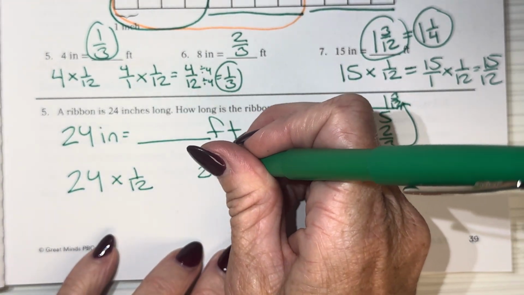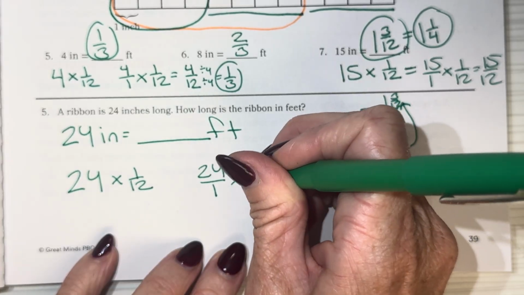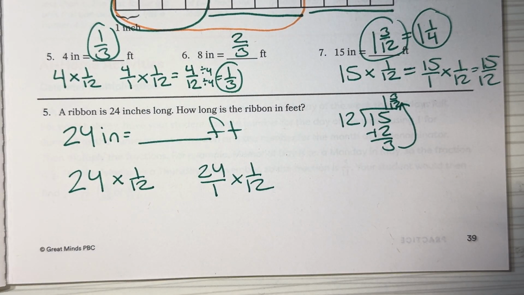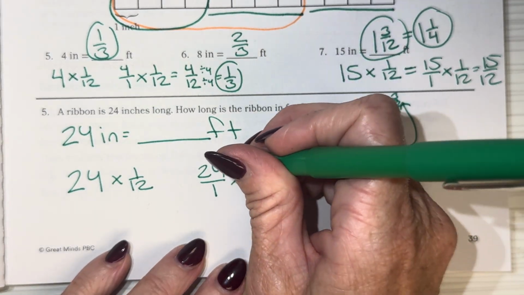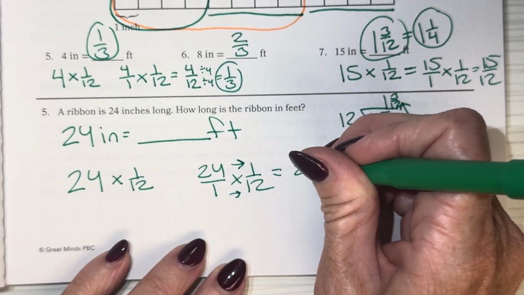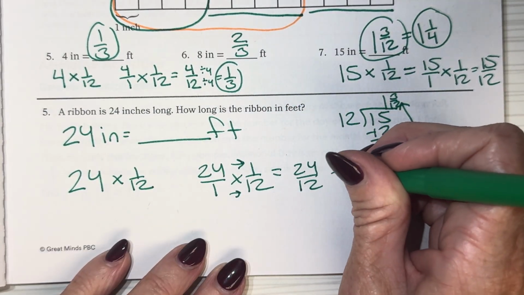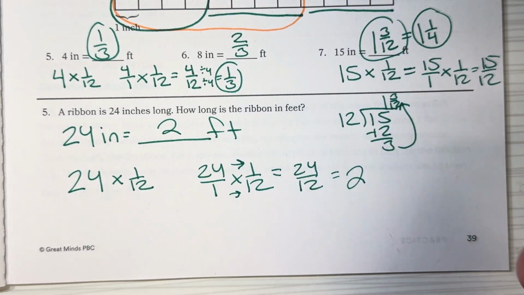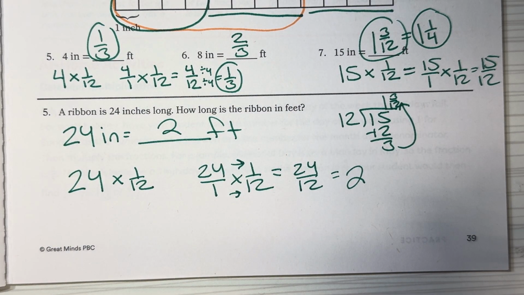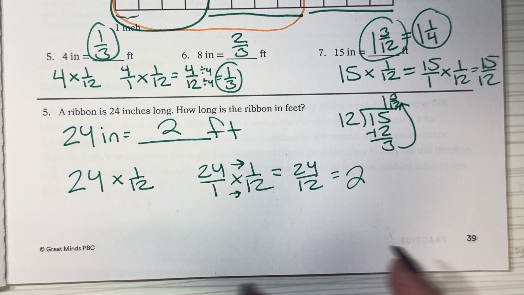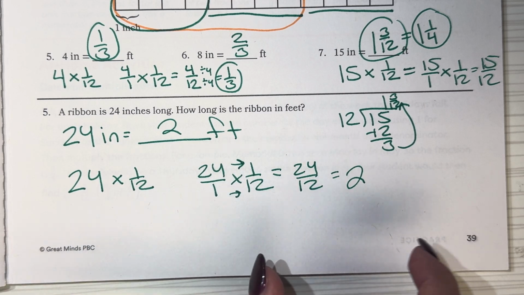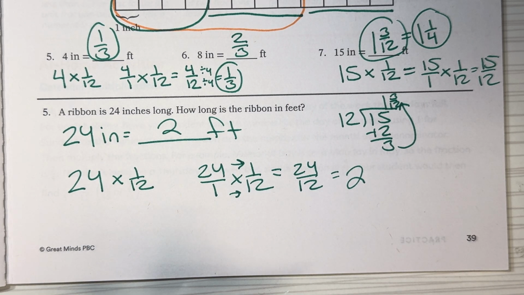So I know it's 24 over 1 times 1 over 12, which would equal 24/12, which is 2. So that does make sense, because if you have 24 inches, you know that 12 inches was 1 foot and 12 is the other foot, so you have 2 feet.